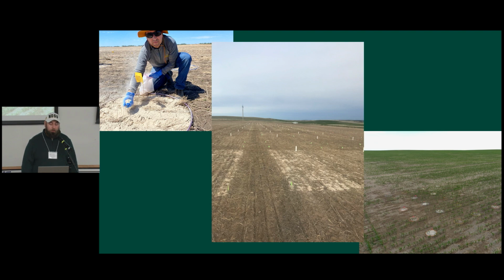So far, we found about 2 tons will dissolve in a growing season. There's still a lot of work to be done on this, but there's some situations where the soil pH at that 3-inch mark is 3.9, 4.2. You're not going to be very productive with that.